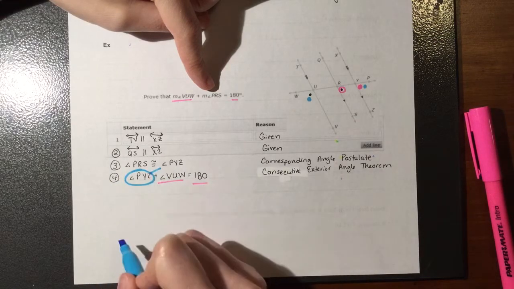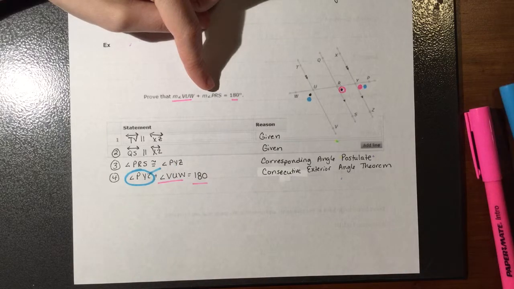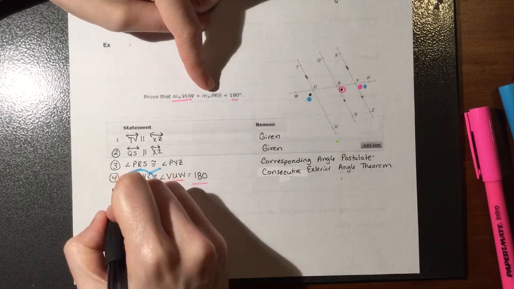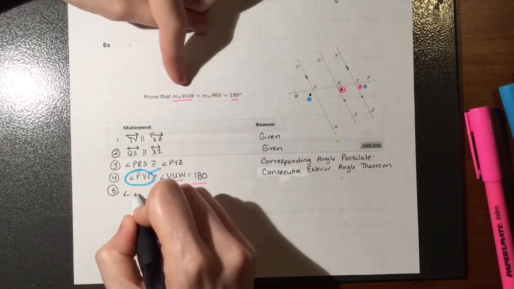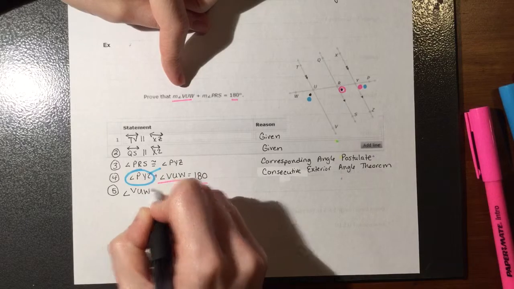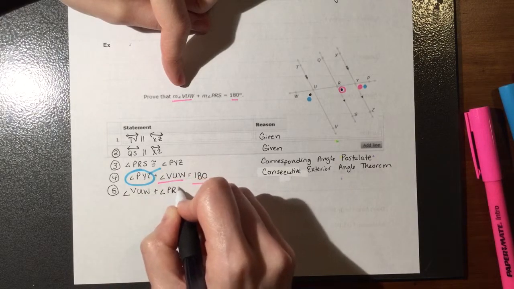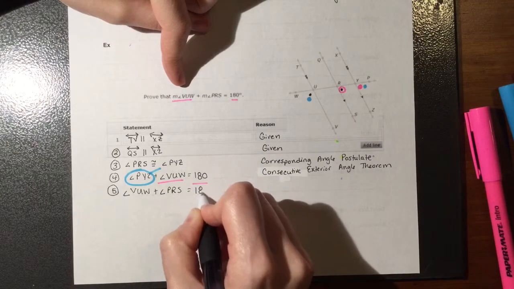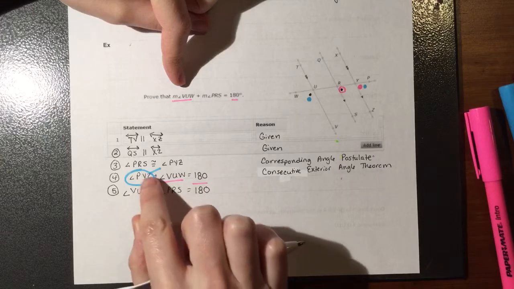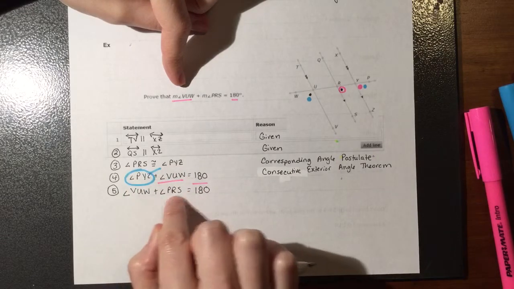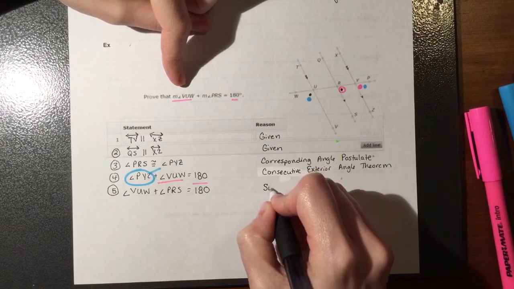So if you look right there, it says PYZ is the same thing as angle PRS. So for the next step, and I'm going to put it in the order to match up there, angle VUW plus angle PRS is going to be equal to 180 degrees. So instead of the PYZ, we wrote PRS. So instead of this, we wrote that, and that's going to be substitution.